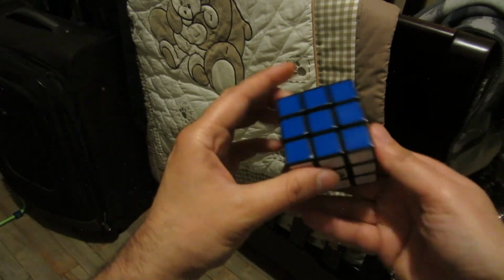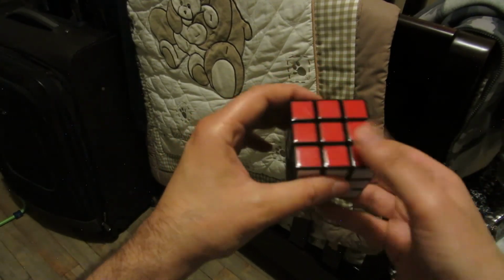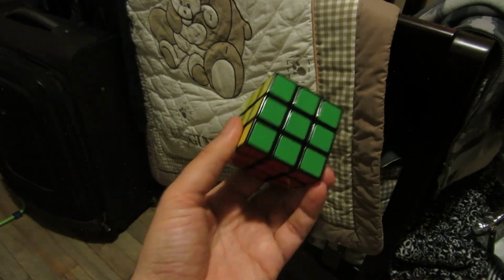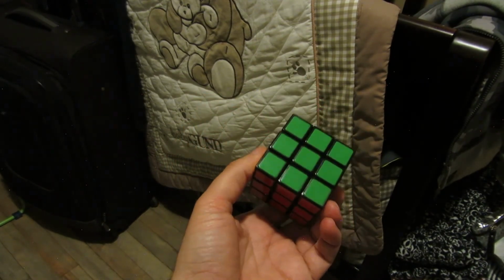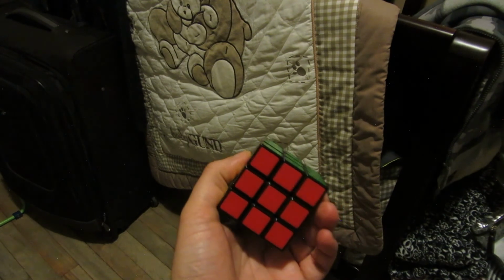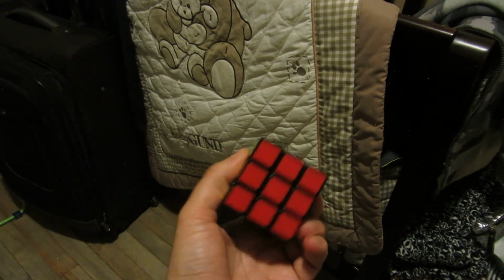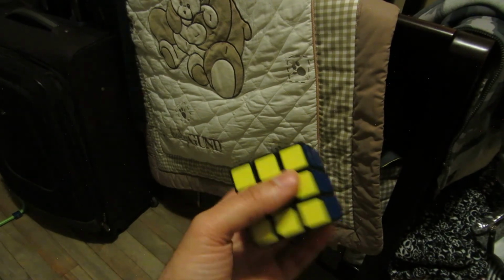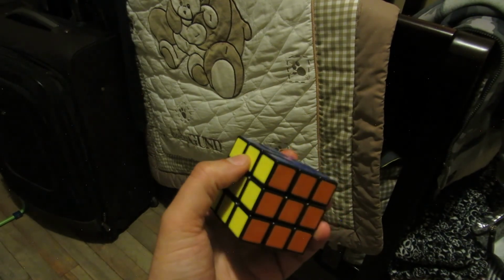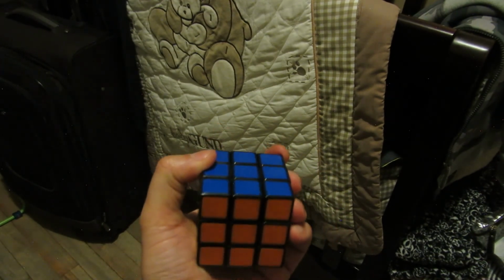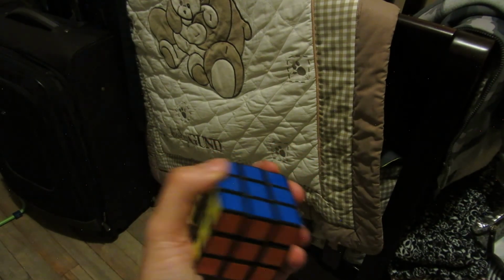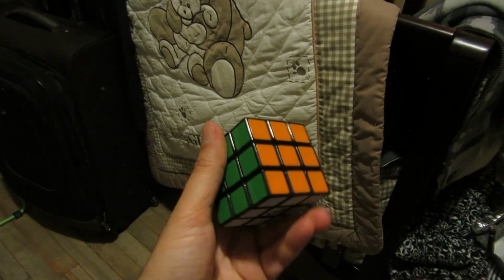and Rubik's Cube is solved. I hope that you like this solution. I'm sure probably it's not the best solution out there, but I kind of tried to do it as simple as possible, memorizing the least possible algorithms.